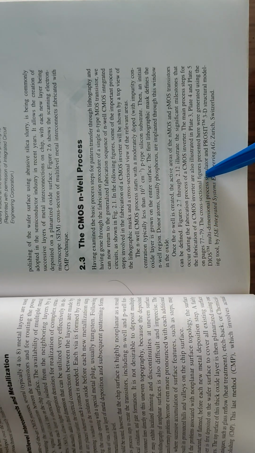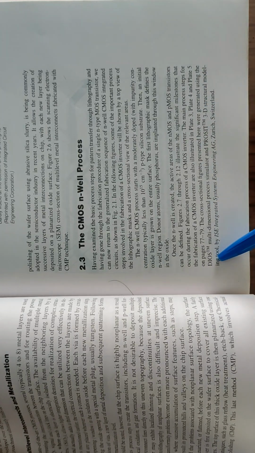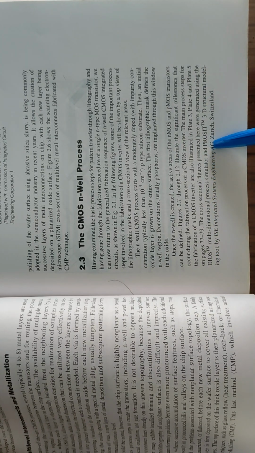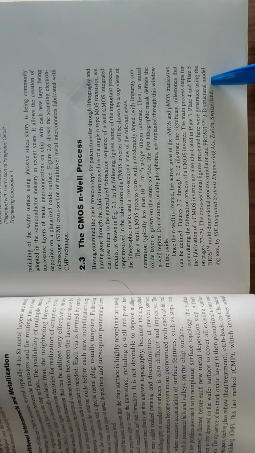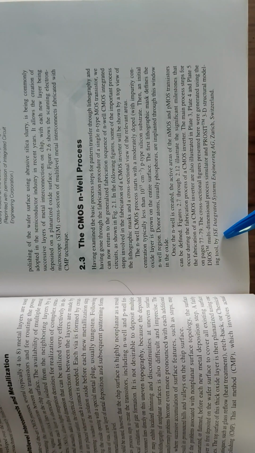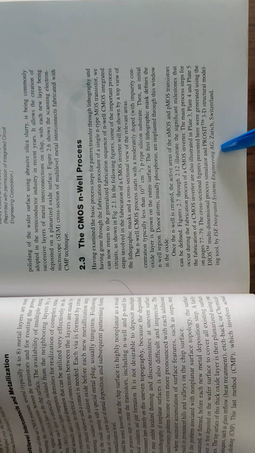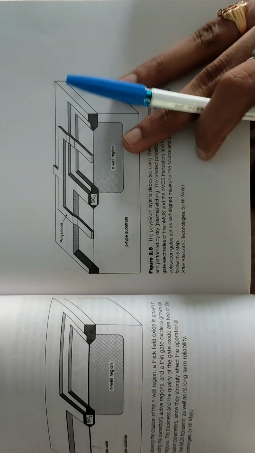The cross-sectional features presented here were generated using the DIOS multi-dimensional process simulator and the PROSIT 3-dimensional structural modeling tool by ISE Integrated Systems Engineering AG, Zurich, Switzerland.